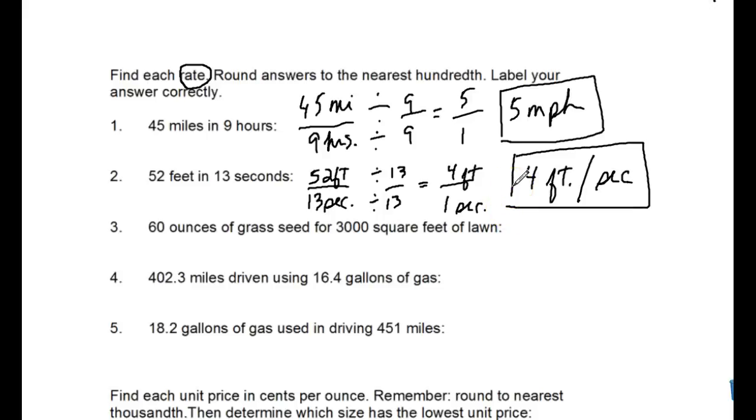The next one's kind of a strange one. We have 60 ounces of grass seed and we have 3,000 square feet of lawn. We want to know how much grass seed for every 1 square foot of lawn. So it's 60 ounces and 3,000 square feet. FT with the little 2 is the same as SQFT, the same as square feet. So I'm going to divide both the top and the bottom by 3,000.